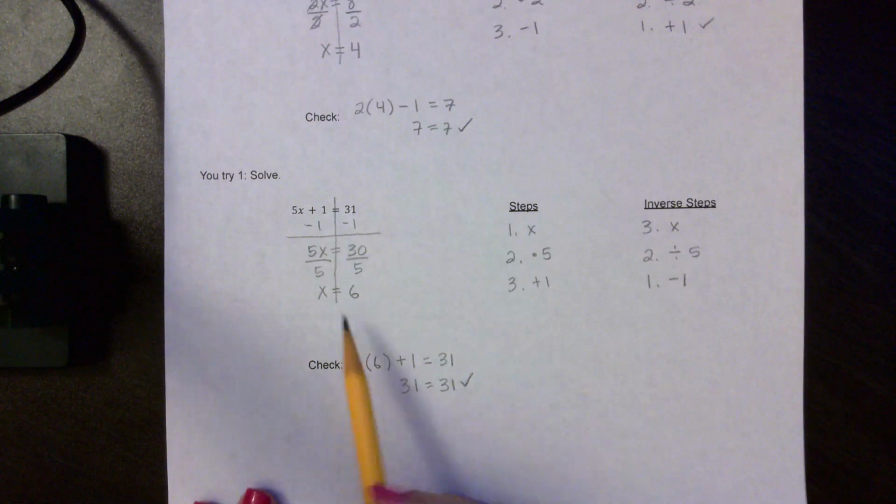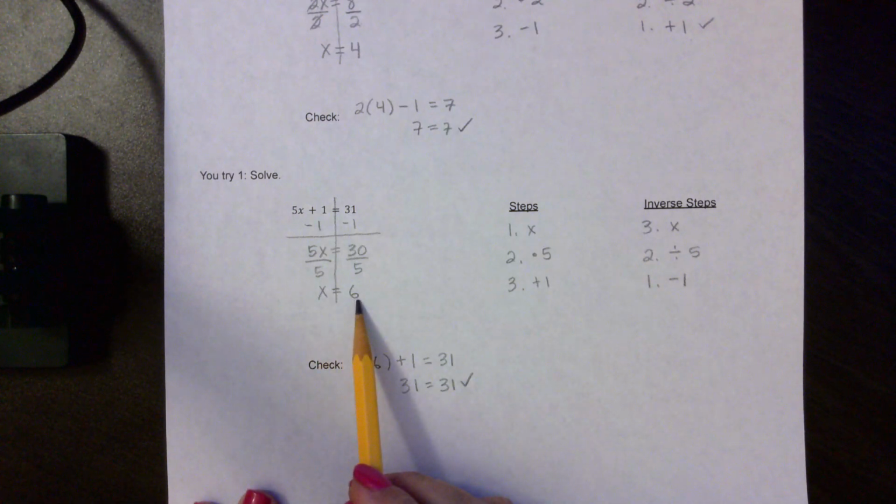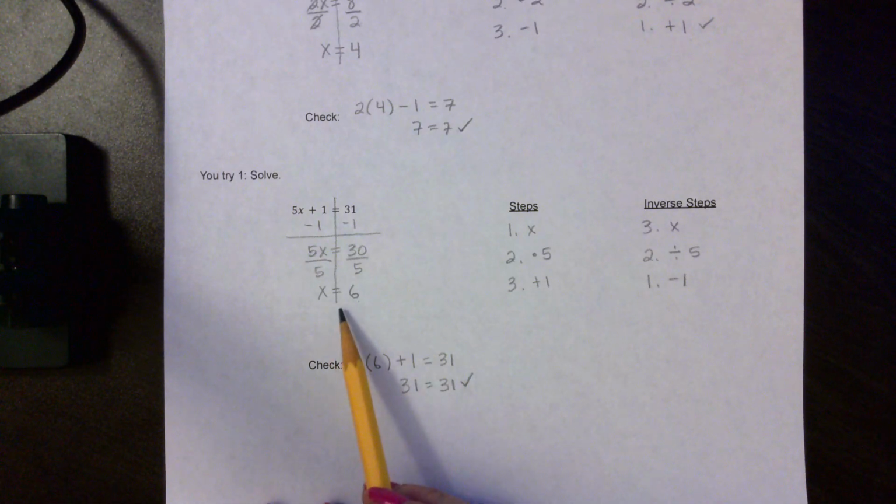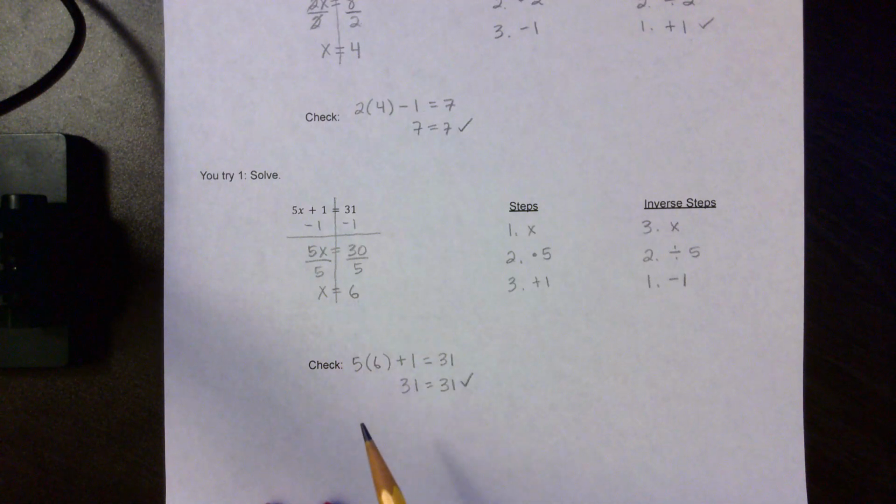So I got an answer of x equals 6. If you got the answer x equals 6, you can stop this video now and move on to the next example. If you did not get x equals 6, I'll just explain what I did.